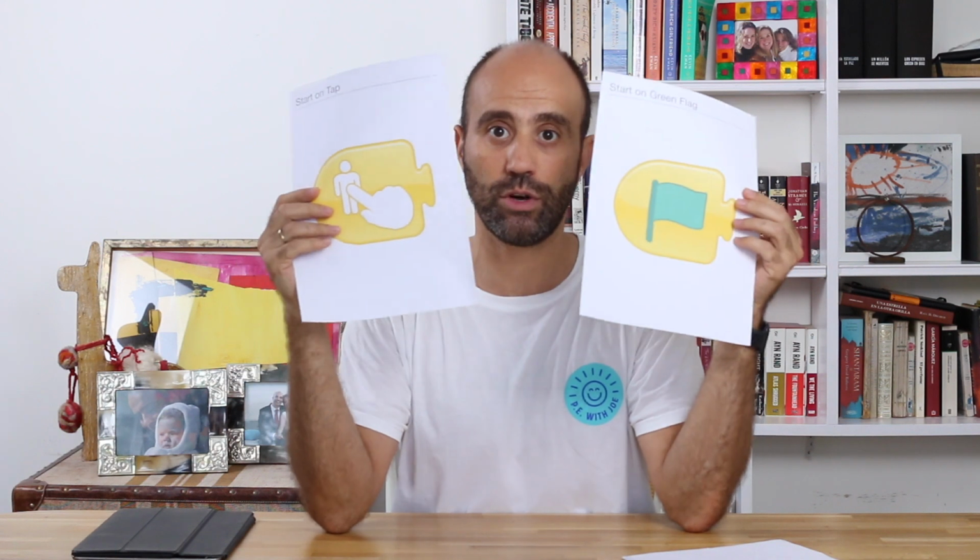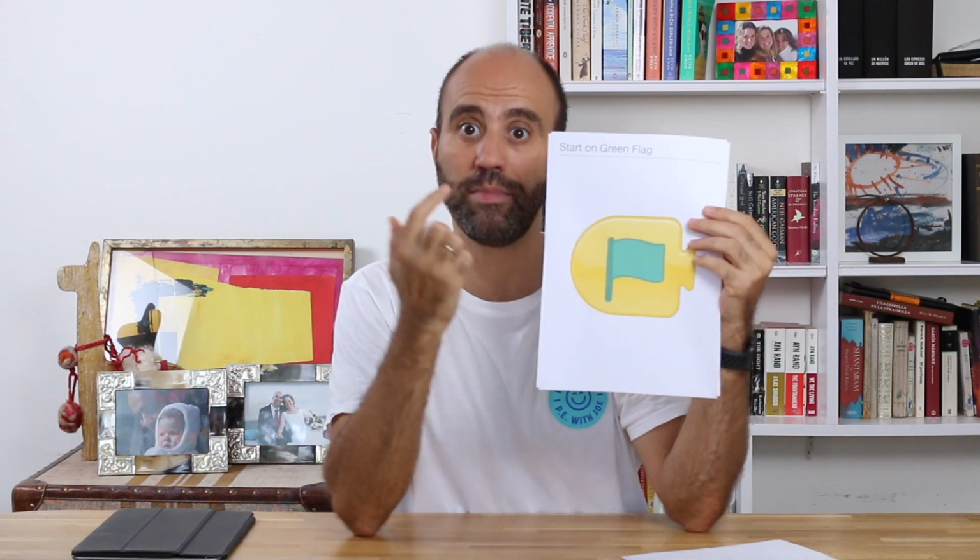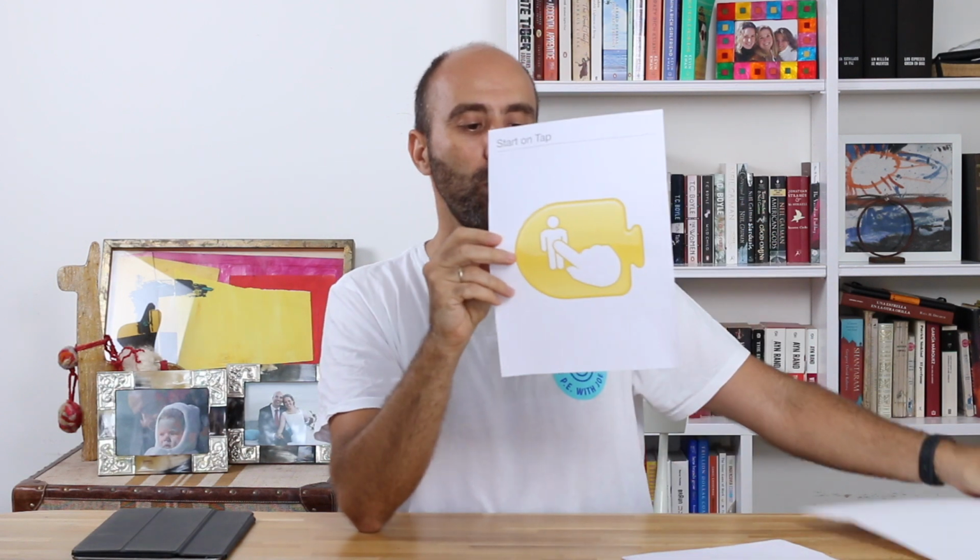We're going to start with the blocks, and we're going to use two blocks that we've used before, which are starting blocks. All the yellow blocks are starting blocks, and one is start on green, which means when you press the green flag to start the program, whatever comes after this block will start executing. We're also going to use this one, which is start on tap. If you tap on the character, in this case an elephant and a bird, he's going to start doing what's after this yellow block.